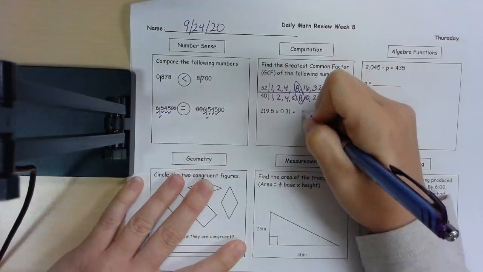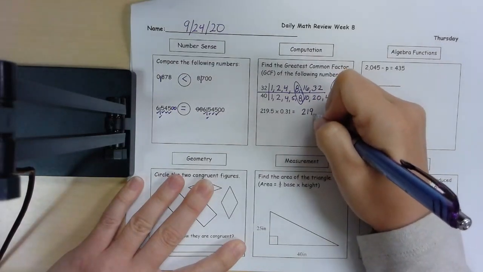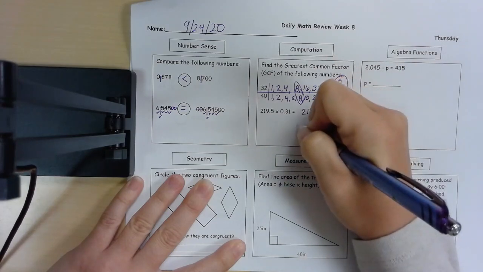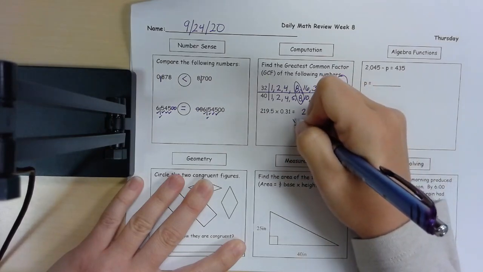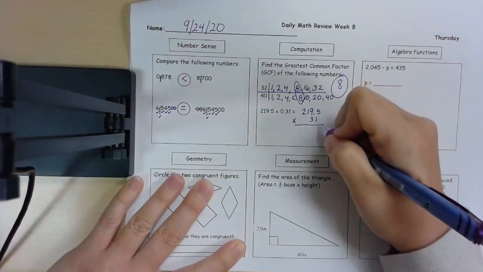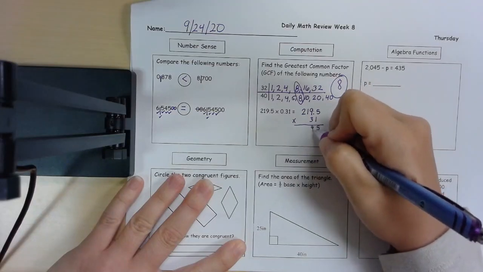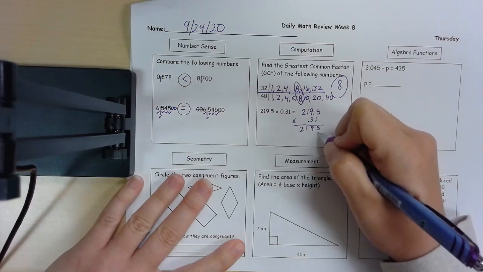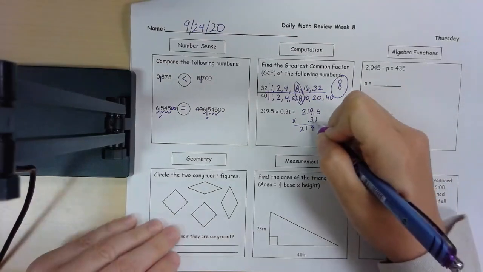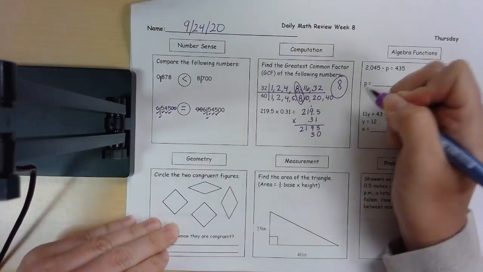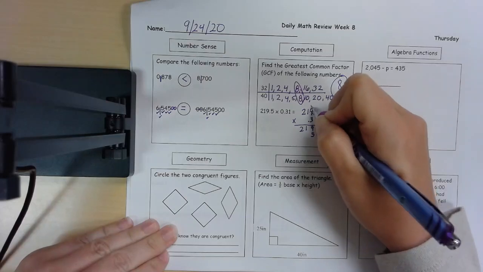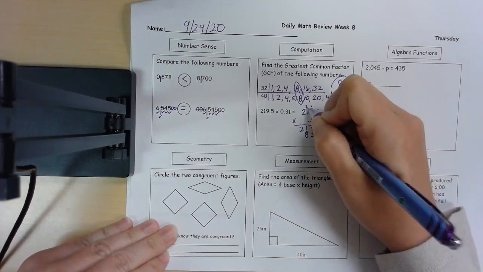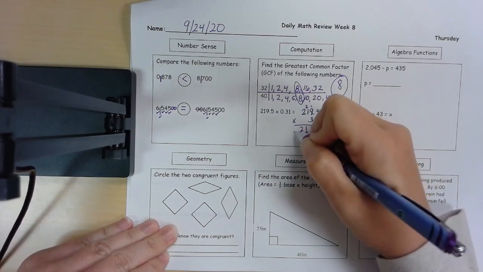Now I need to do my multiplication. 219 and 5/10 times 31 hundredths. 5 times 1 is 5. 1 times 9 is 9. 1 times 1 is 1. 1 times 2 is 2. My placeholder 0. 3 times 5 is 15, put my 5, carry my 1. 3 times 9 is 27, plus 1 is 28, put my 8, carry my 2. 3 times 1 is 3, plus 2 is 5. 3 times 2 is 6.